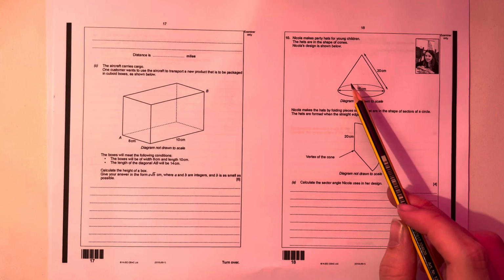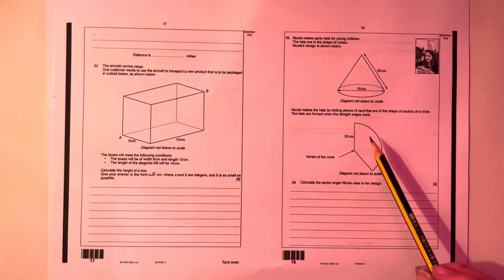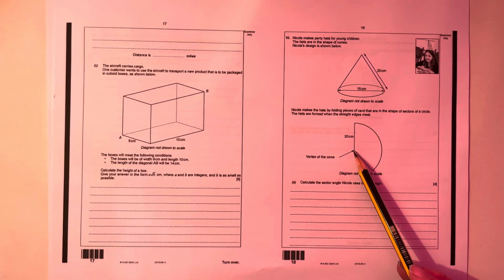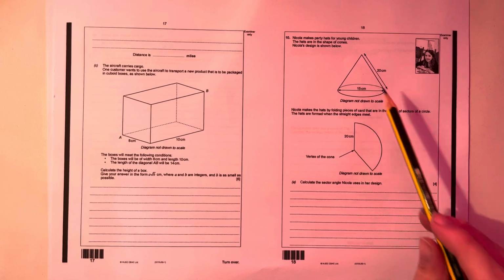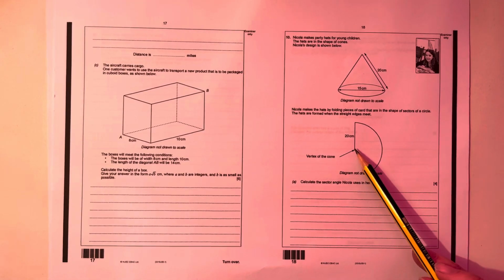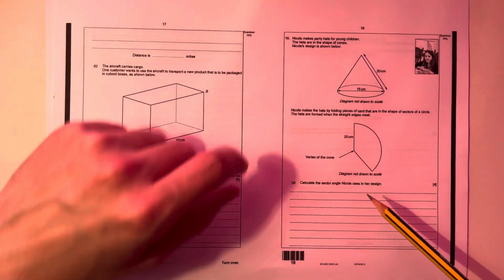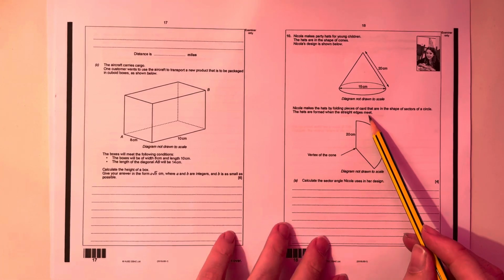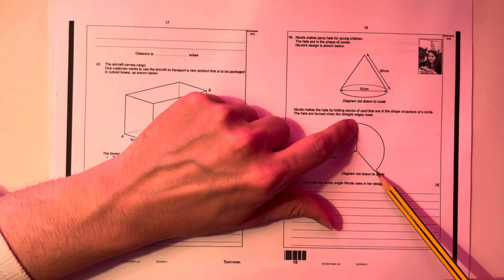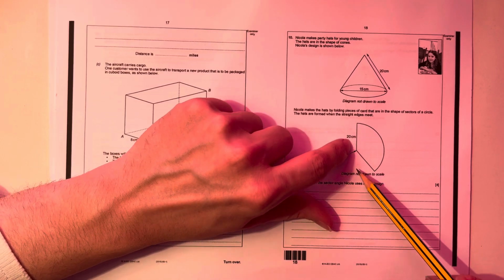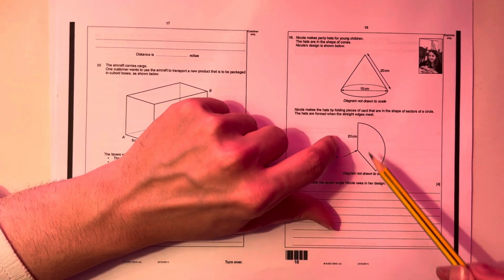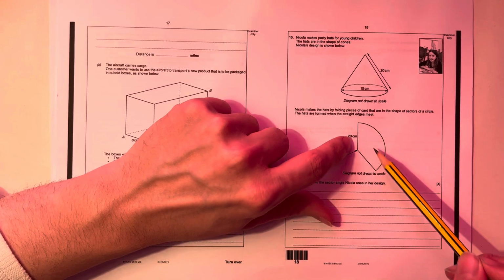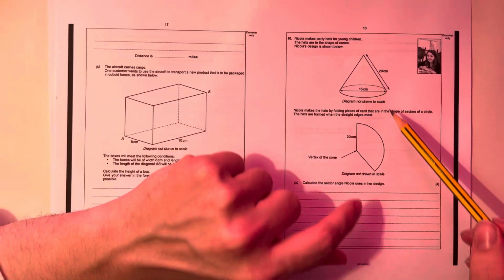So this is the cone part, the party hat in the shape of a cone, and this is a bird's eye view of the piece of paper used to make that cone. So the piece of paper is a sector of a circle. It's very important to note here that the hats are formed when the straight edges meet. So what this means is these two here are connected and then they form this circular base here, and this is the vertex, the top of the cone.